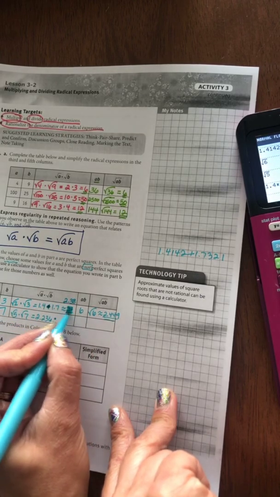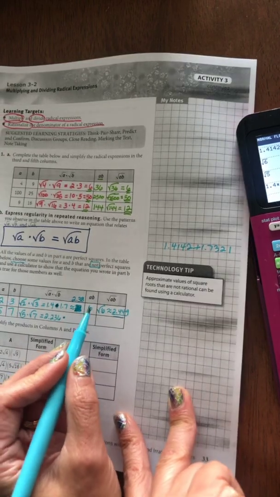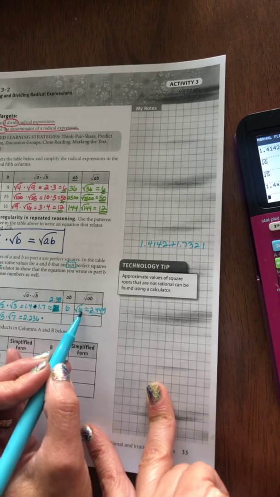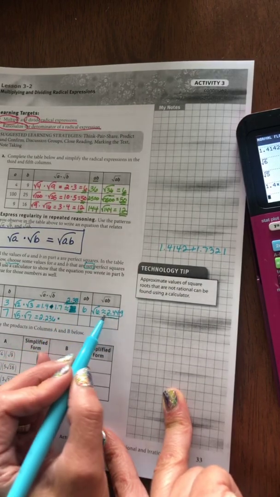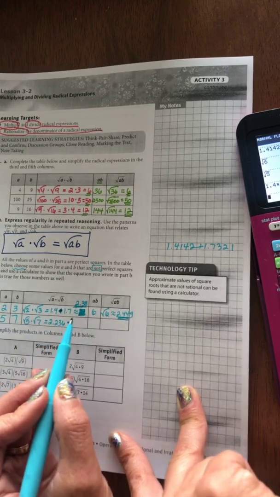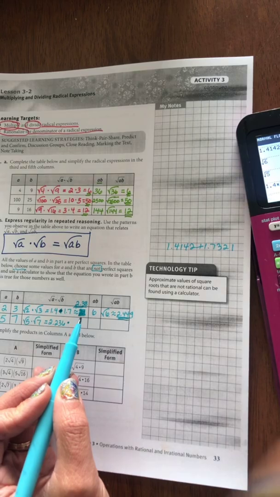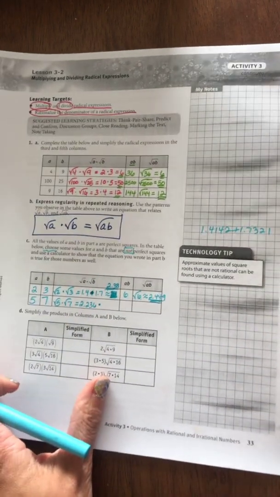2.38. I messed up, so I had to cross it out. And then when I took just what A and B are, A times B, 2 times 3 is 6. The square root of 6 is 2.449. So see how close these are? There's a little bit of a margin of error just because we're rounding. So they're not going to be exact because we had to round, but they are pretty darn close.